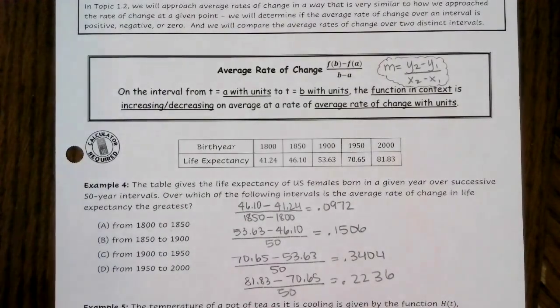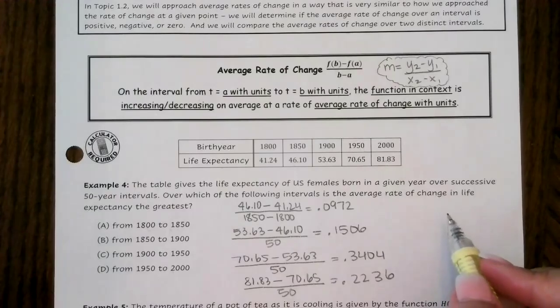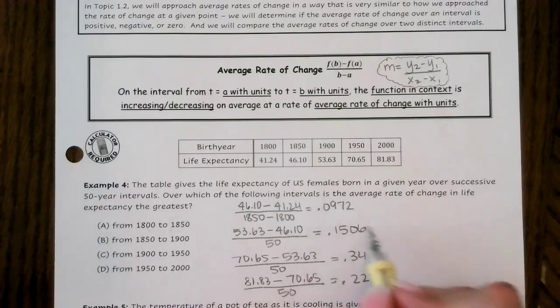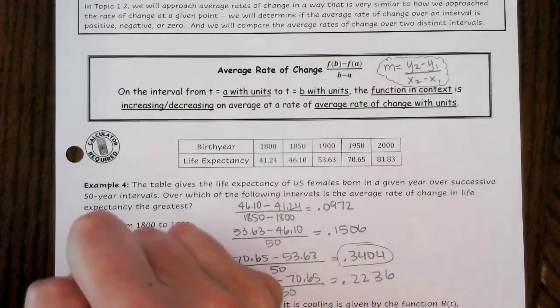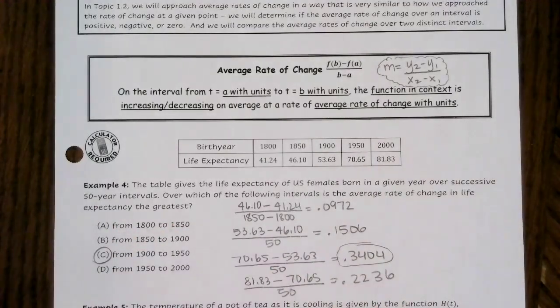And so when we're looking for our greatest rate of change, well, here are the average rates of change. The biggest one is going to be this one right here, 0.3404. That gave me my greatest number. So C would be the correct answer here.